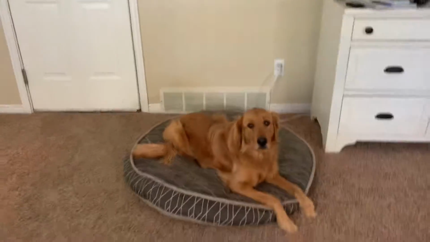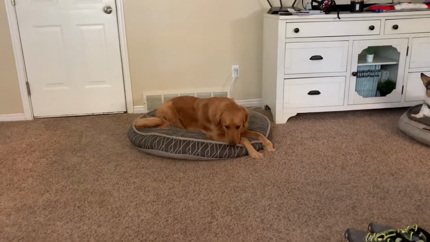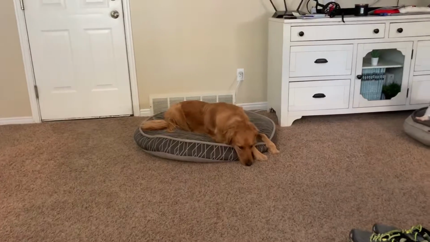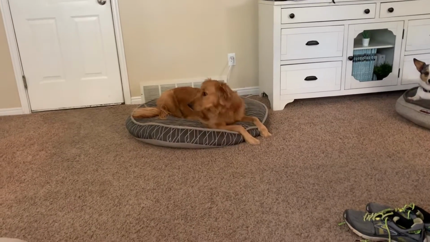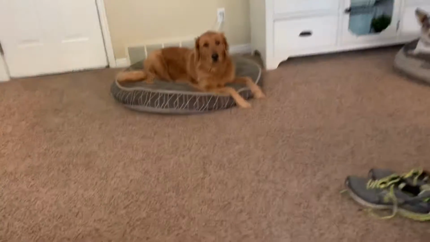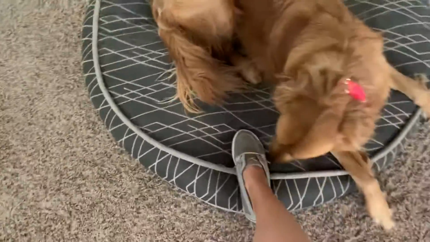Alright guys, today with Zoe we are working on the place command. So place is going to be a bed, folded up blanket, anything that's different from the floor that has a clear border. So I want her to understand very clearly that if she steps off this and I start correcting her, she understands why. So for instance, let's find a rug.